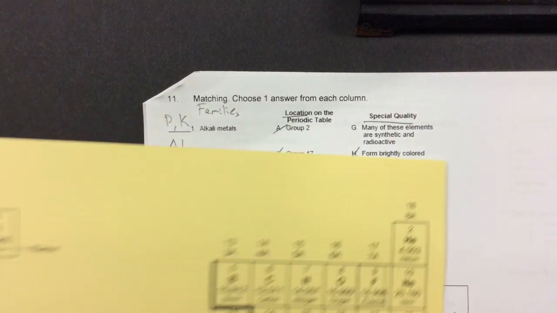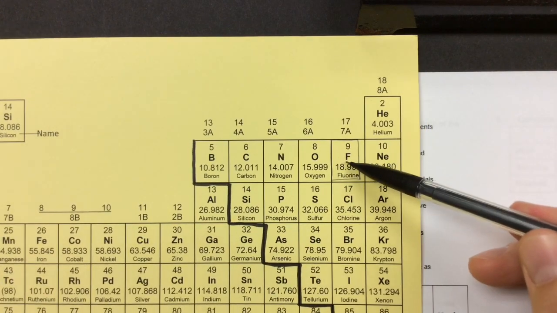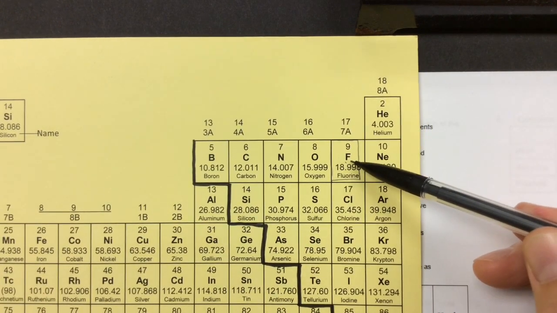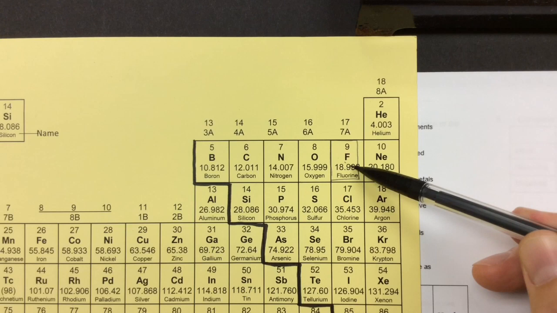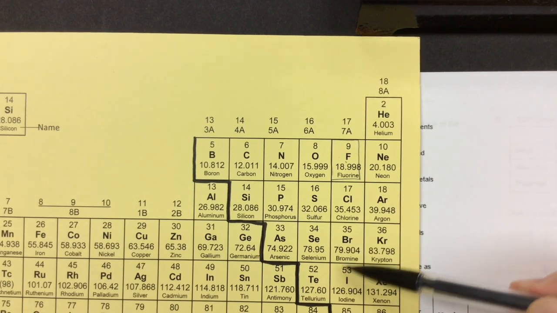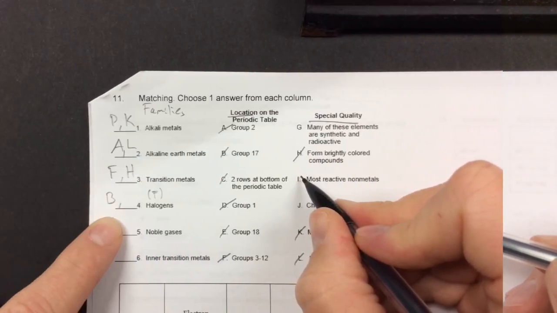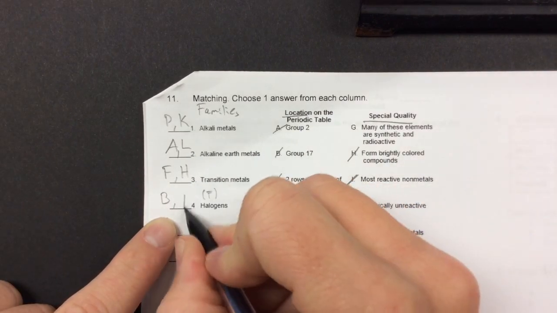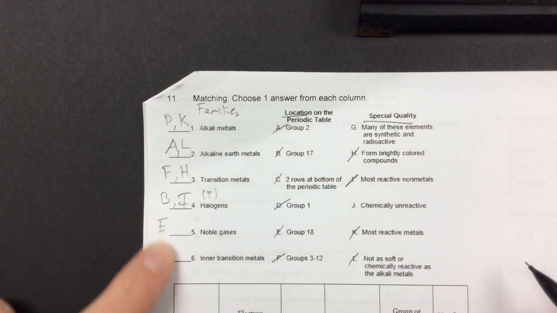Halogens, again, halogens is the family of the column that begins with fluorine. And remember, we talked about her. She is the most electronegative element, meaning she will take electrons, and these columns of elements take electrons relatively easily. They have a high electronegativity value. They are the most active or most reactive nonmetals.